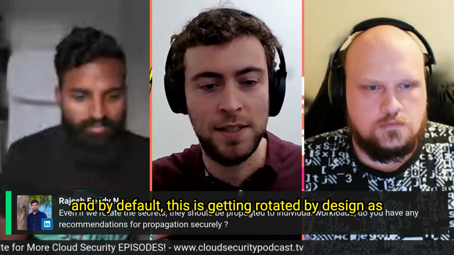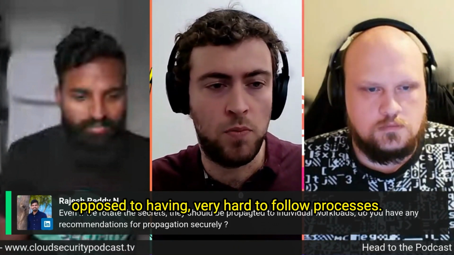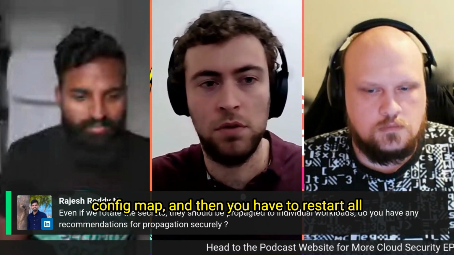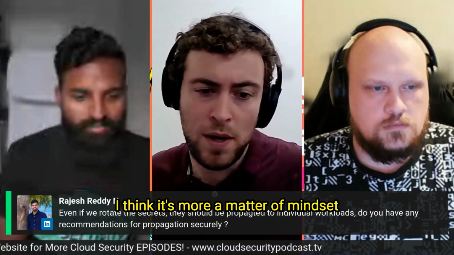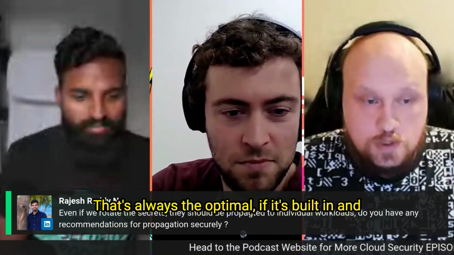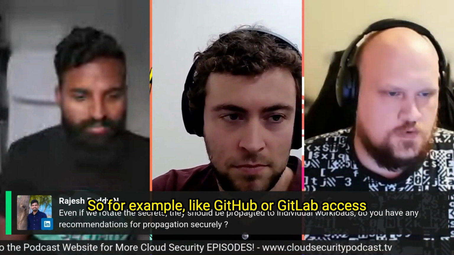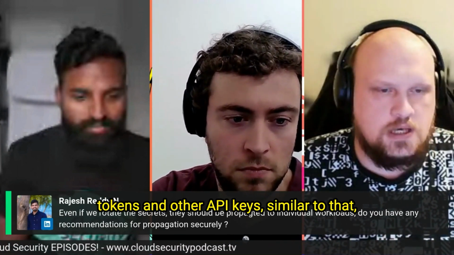And by default, they get rotated by design, as opposed to having very hard-to-follow processes like: you have to rotate this access key in this config map, and then you have to restart all your pods, or watch the files in the pod and restart your application. So it's more a matter of mindset and trying to use mechanisms that support that by design. That's always optimal if it's built in and supported. For some things that may not be there, for example GitHub or GitLab access tokens and other similar API keys.